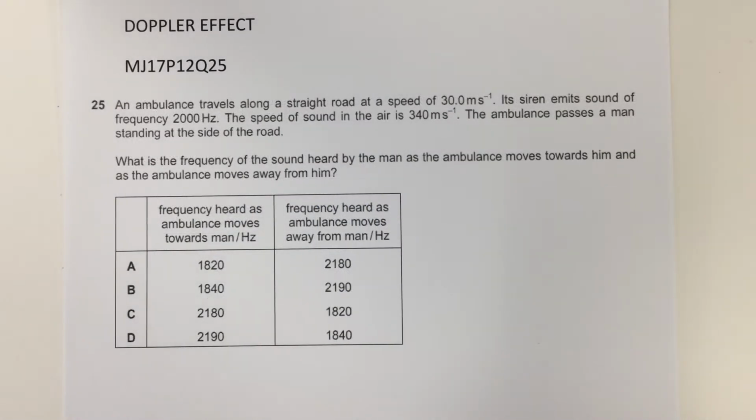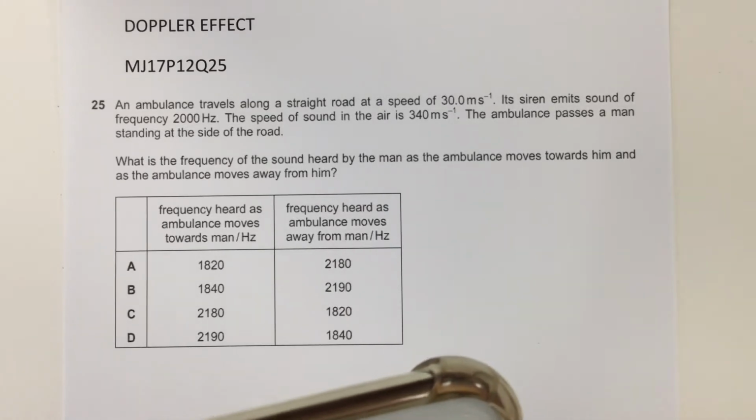So here is an audio example. The sound is getting intense. The frequency is getting higher. Sounds like it's fading away.